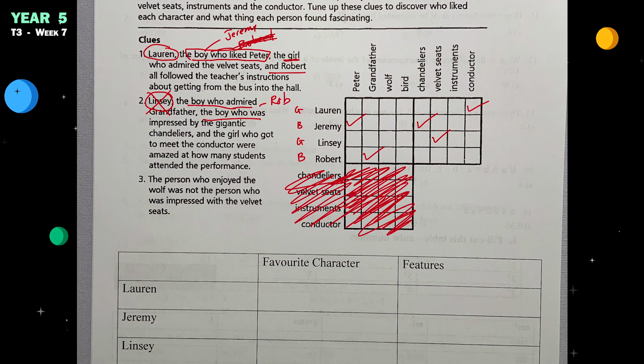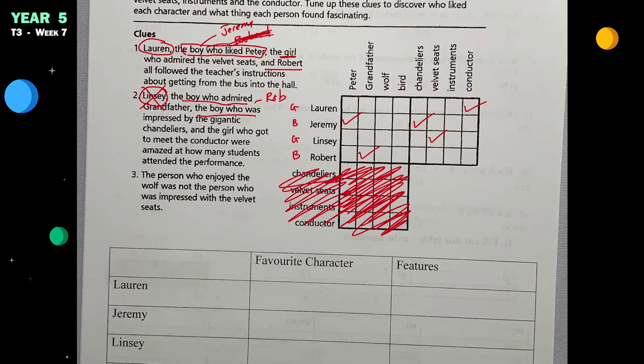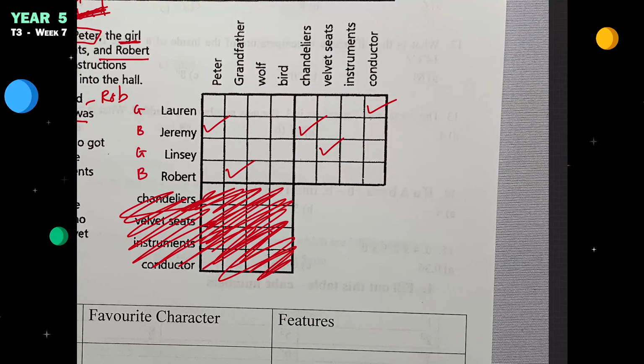Okay, who were amazed, and so on. Clue 3, the person who enjoyed the wolf was not the person. So let's see what we can do here. If these are all taken, the only one that's not taken is instrument. An instrument must belong to Robert because he's the one who doesn't have anything yet.